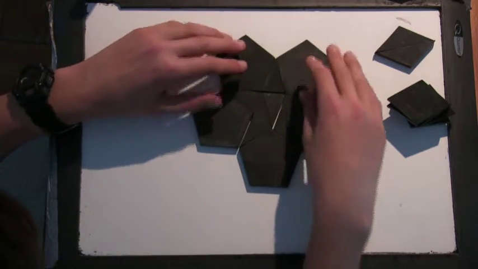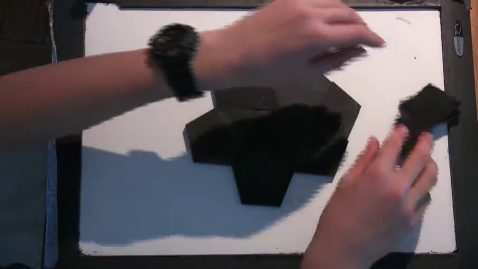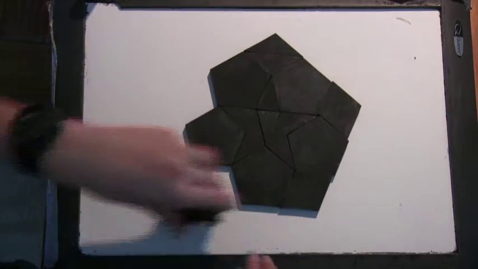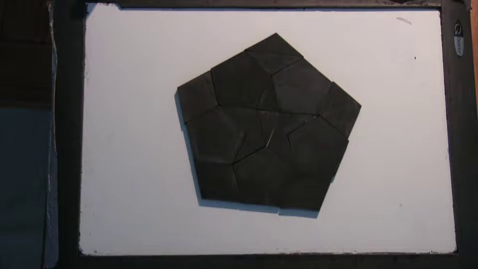That looks right. Nice. There you go. It's pretty cool. So it's a big pentagon dissected into a bunch of shapes that go into smaller pentagons. And wow, pretty fun project, huh?